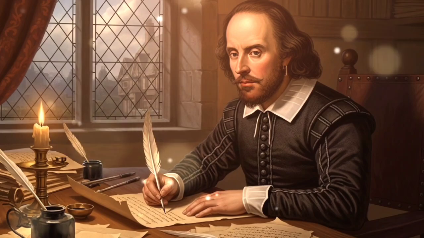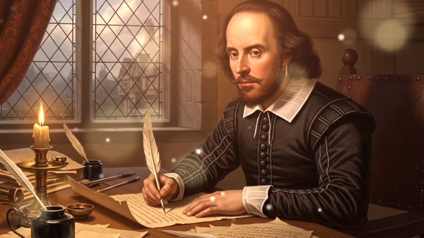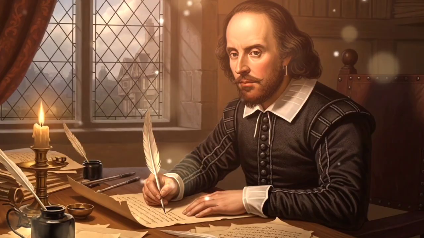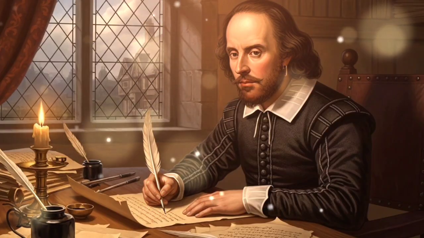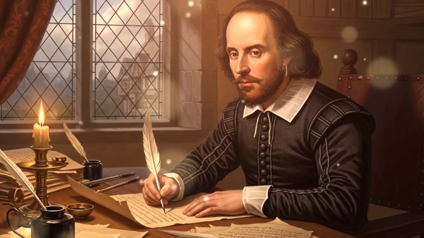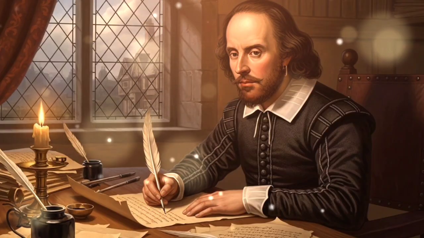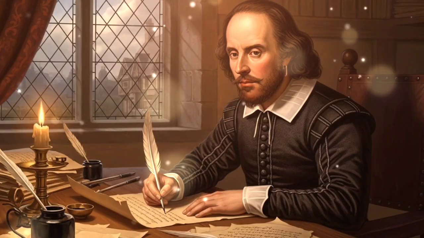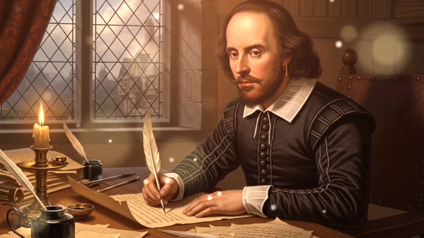6. The Tempest, forgiveness over revenge. Simple summary. Prospero was once a duke. His brother betrayed him and took his power. Prospero and his daughter Miranda were sent away to a lonely island. On that island, Prospero learns magic.